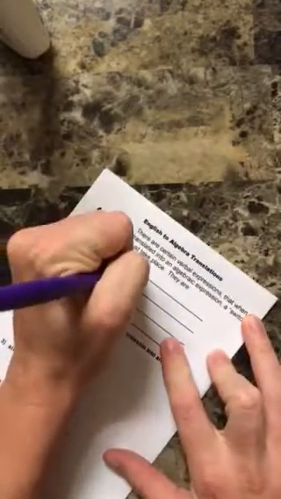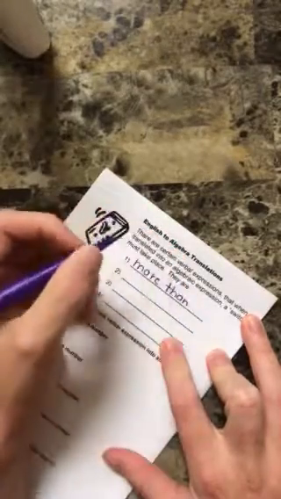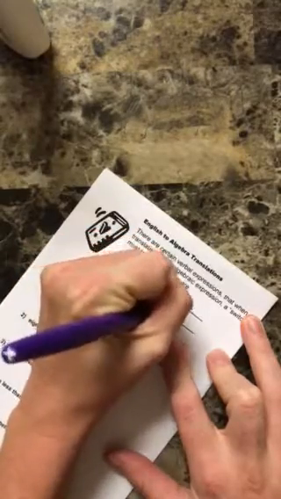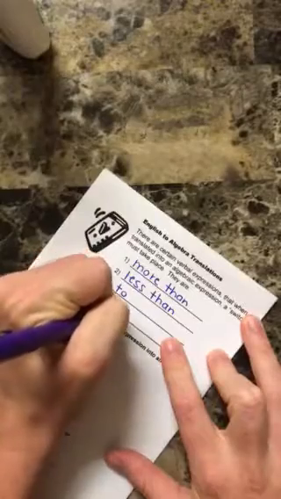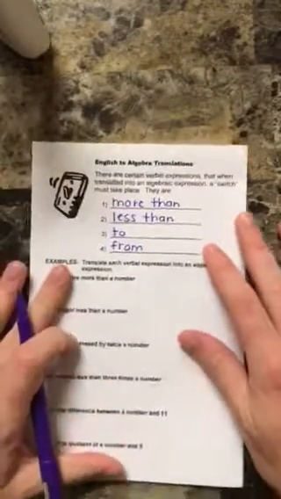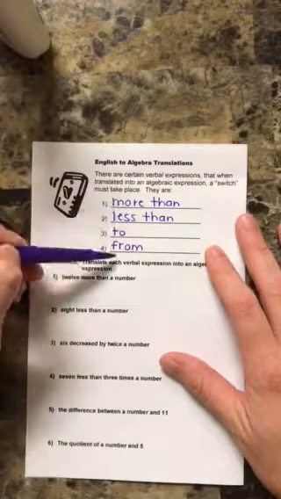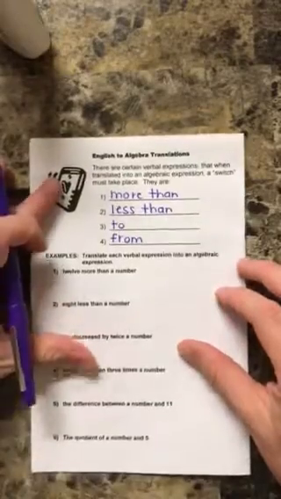So your phrases are more than, less than, to, and from. More than, less than, to, and from. So what that means is anytime you see these key words, you're going to switch whatever is in order. I'm going to show you some examples in just a second.